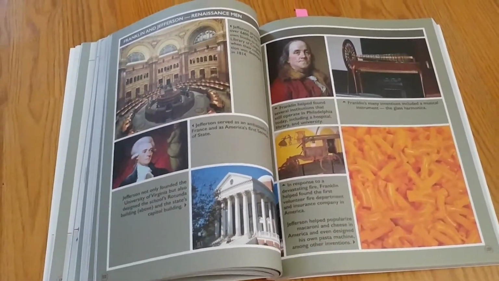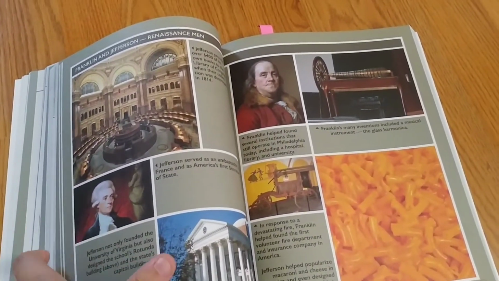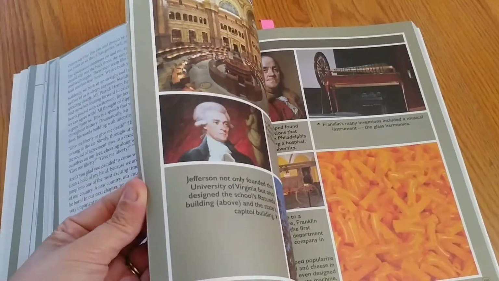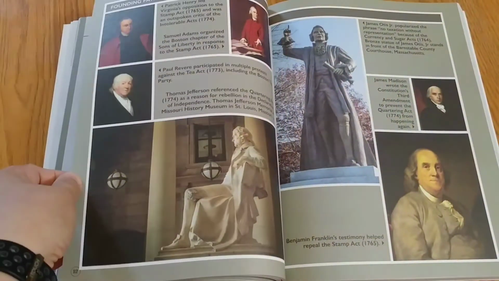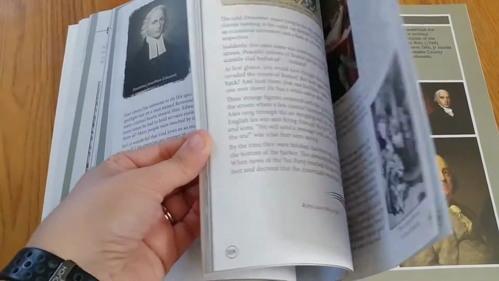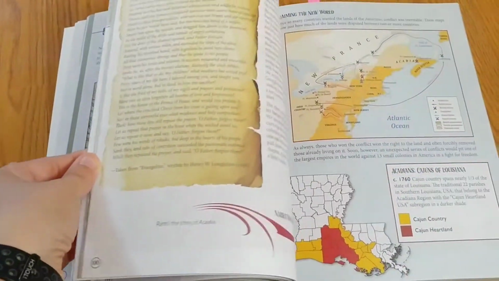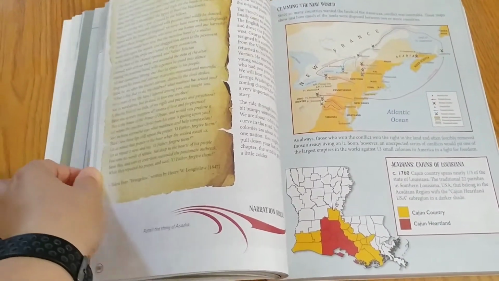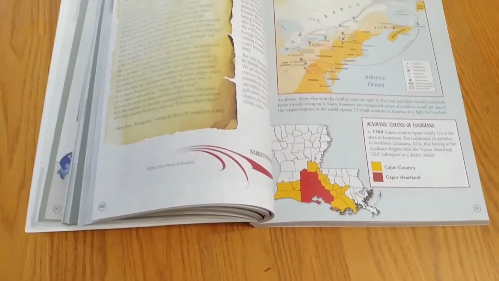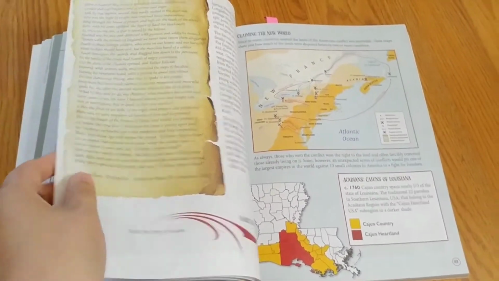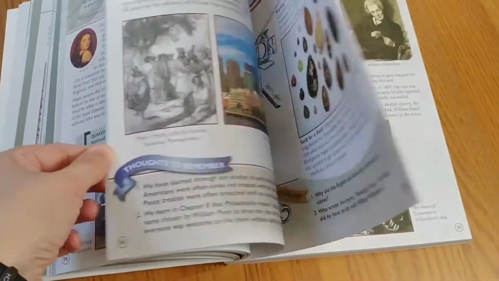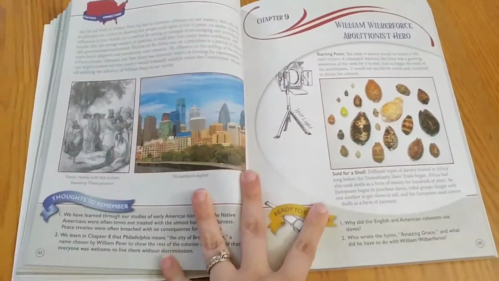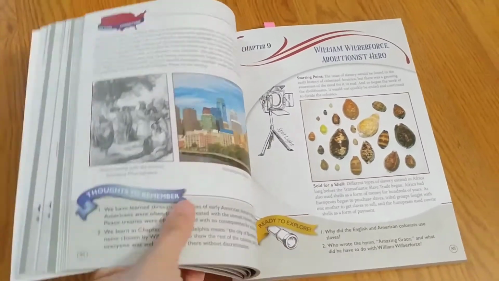So they have modern day pictures, and they have some old black and white photos and things like that. But the author just does a really, really great job of bringing history to life and making it interesting, not only for the parents to read or the child to read, but for everybody to listen to, follow along with, and things like that. So that is the textbook. That's what that looks like.